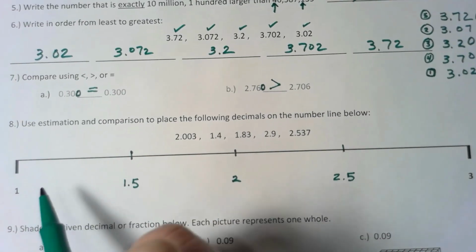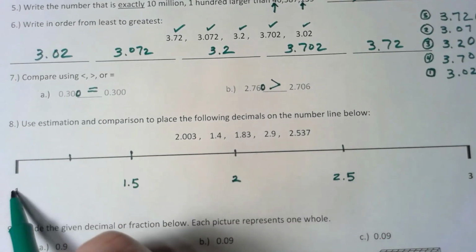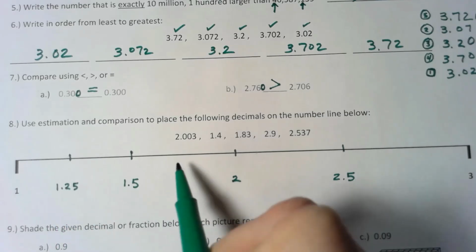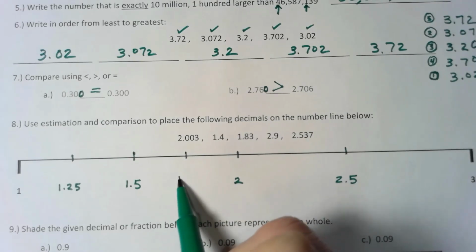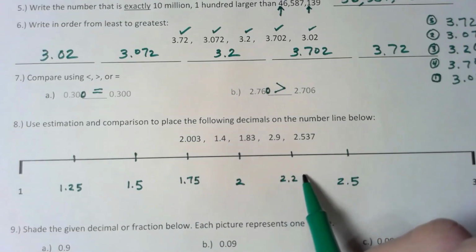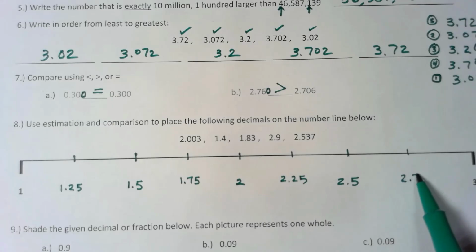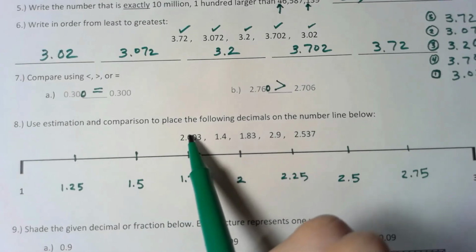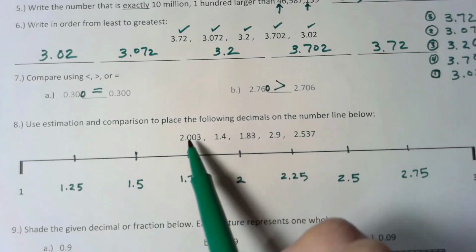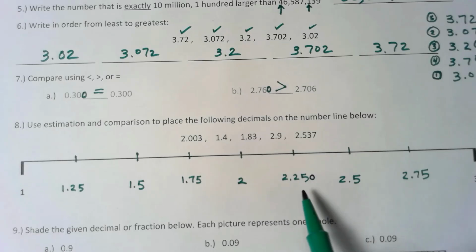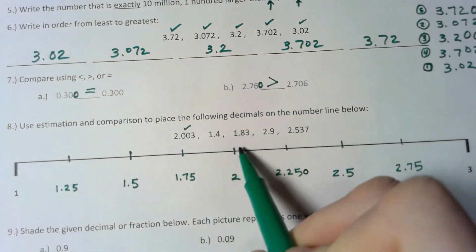I can fill in a few more landmarks. Right over here, halfway between 1 and 1.5 is 1 and 1/4, which is 1.25, 1 and 25 hundredths. And halfway between 1.5 and 2 is 1 and 75 hundredths, 1 and 3/4. And then I can do exactly the same thing over here, 2.25 and 2.75. Now that I've filled in all of these benchmark numbers, it's fairly easy for me to place each one of these. So 2 and 3 thousandths is just a tiny bit more than 2, because this is really 2 and 250 thousandths right here.